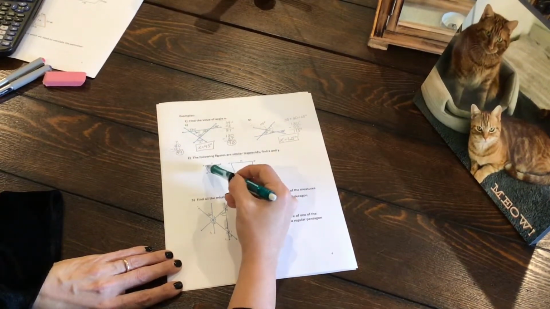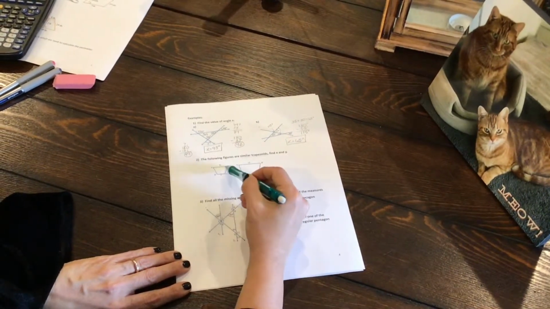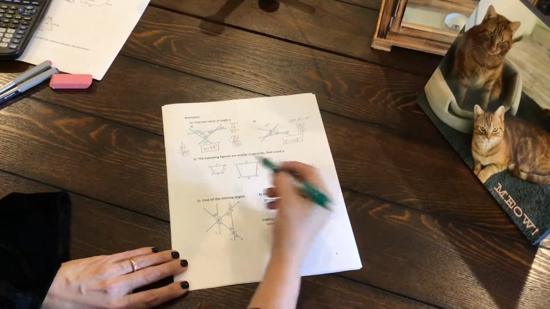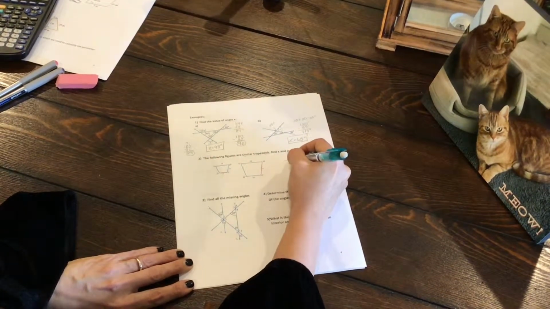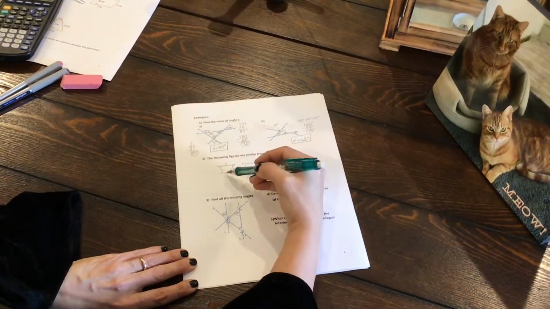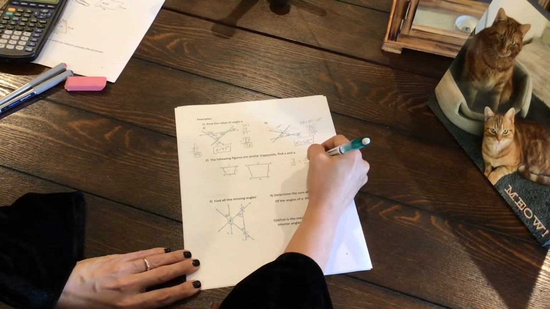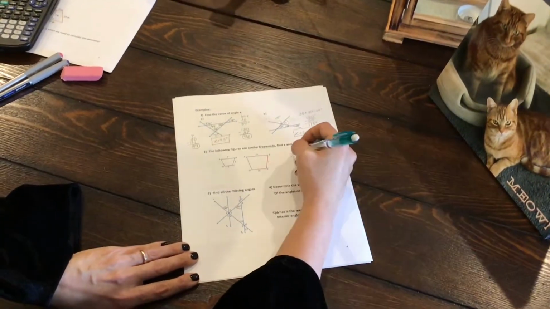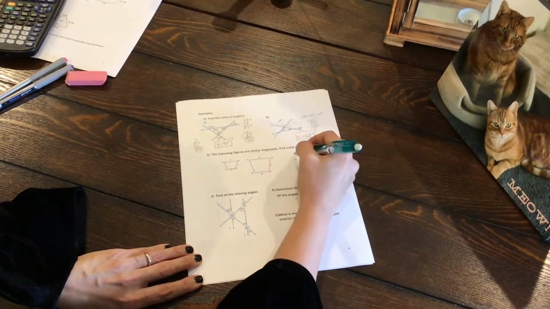So we do know that 9 is to 15 as x is to 10, because this side is corresponding to this side and this side is corresponding to this side. So we can establish our proportion as 9 to 15 is equal to x is to 10. So this is a very simple type of algebraic problem because we have established our proportion. So we can go ahead and cross multiply to solve.